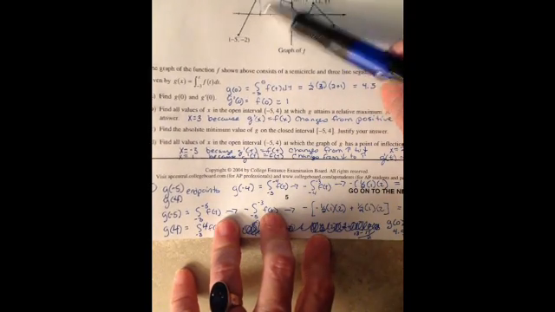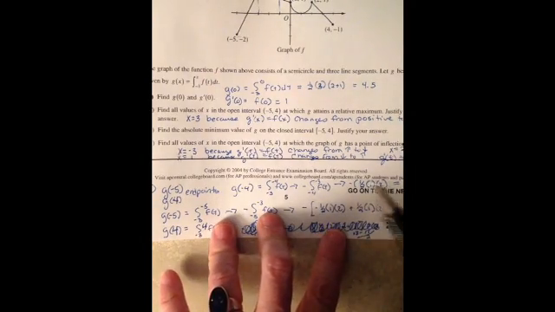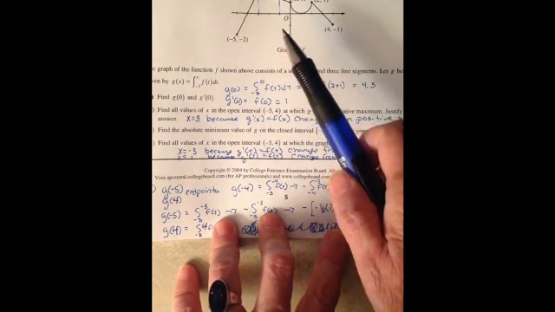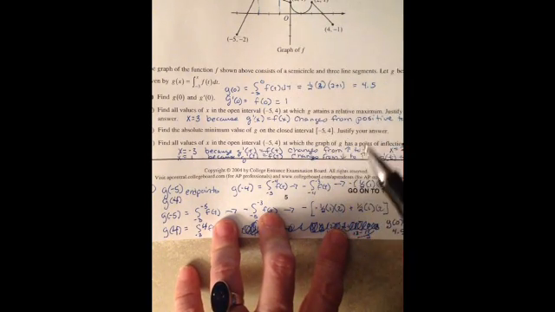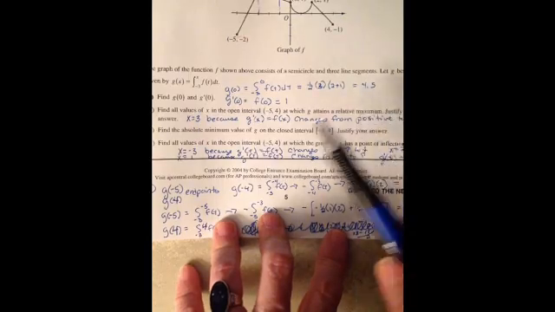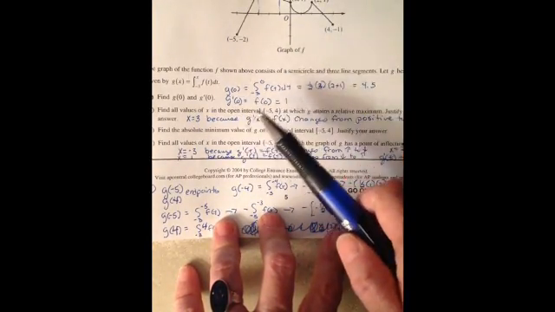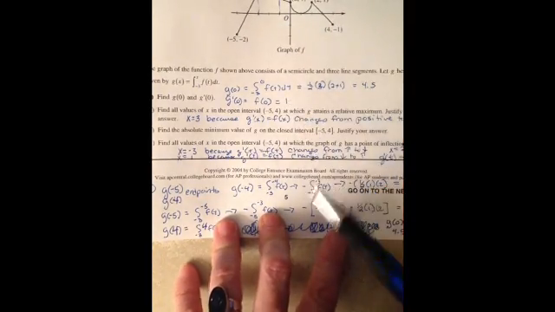because this side is 1, this side is 2, and the width of it is 3, because you're going from negative 3 to 0. So you get 4.5. Now g prime of 0. Remember, the graph of f is the derivative of g, so g prime of 0 is paired with 1.